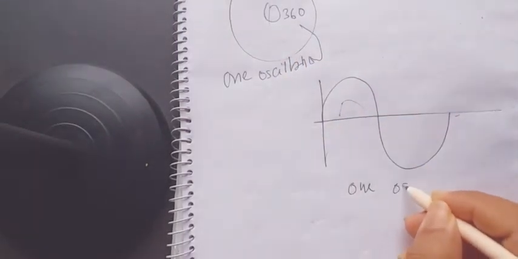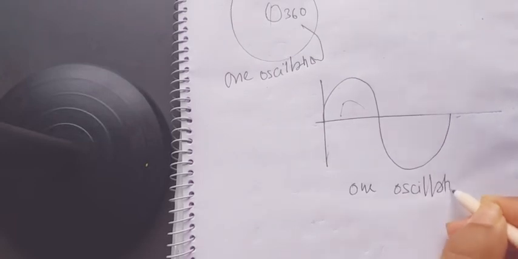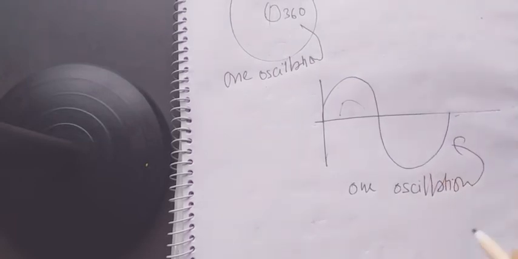Over here also one oscillation is 360. So there is a pretty good relationship in the centripetal motion chapter.